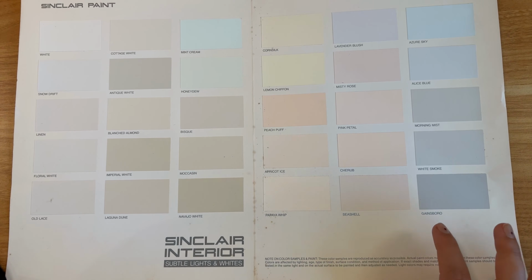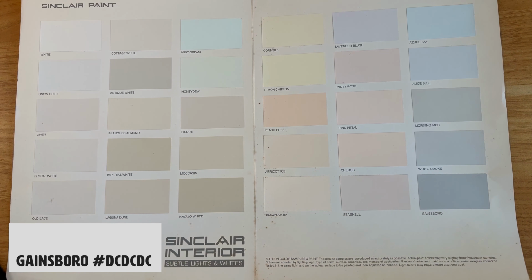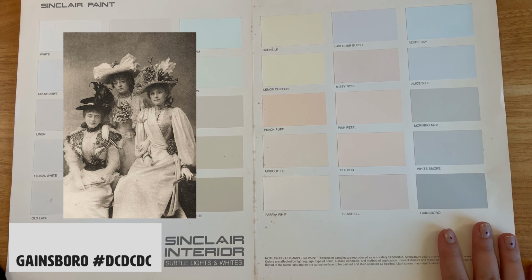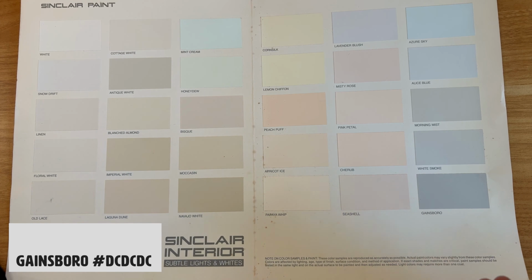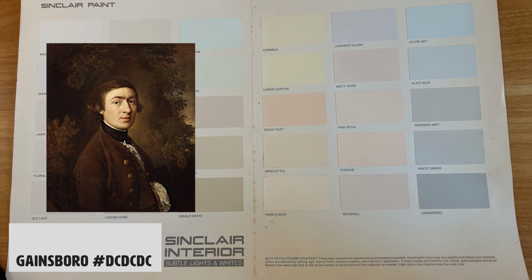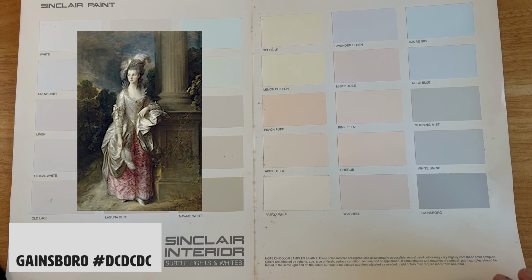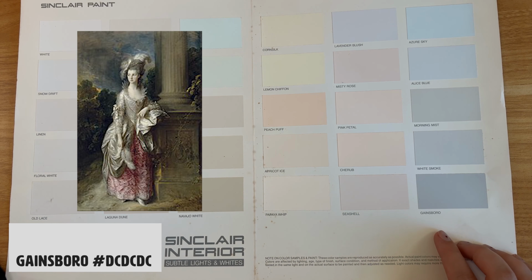Now here, Gainsborough is another one where the origin of the name is sort of debated. I have seen rumors that it was based on the Gainsborough hat, which was popular in British fashion in the 18th century, but I've also seen rumors that it was named for Thomas Gainsborough, who was an English painter also in the 18th century. And I've looked at some of his work, and I think that you could argue that he did mix this shade of gray quite often, but honestly, I don't know where it comes from.